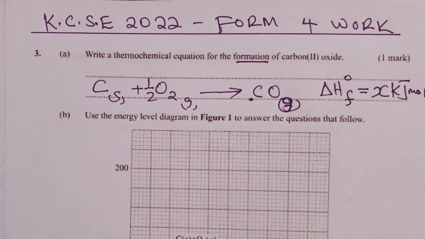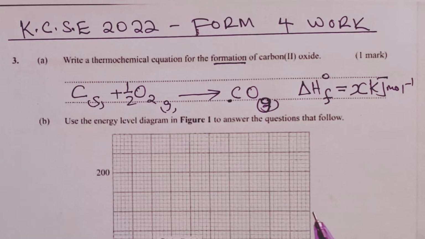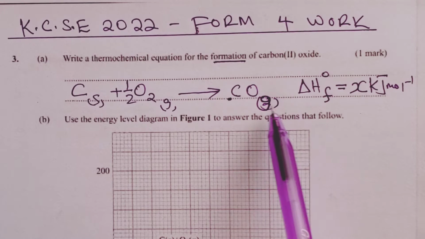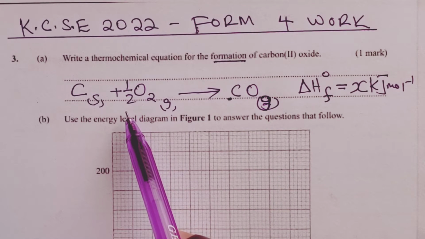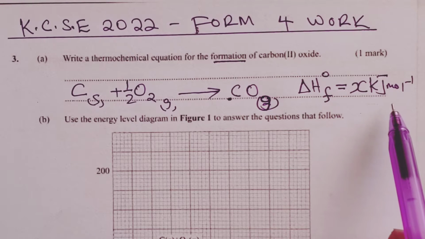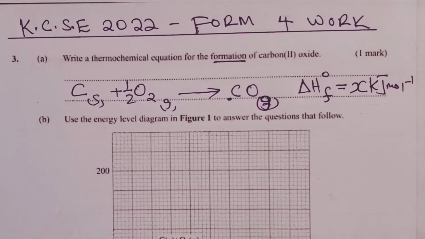So this would be the complete thermochemical equation for the formation of carbon 2 oxide. But if a student ended at just balancing this equation with a half on oxygen without including the delta HF here, we would still give that 1 mark.